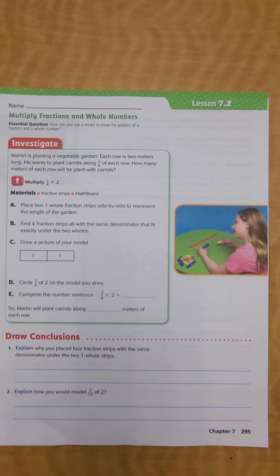But I think that the reason they did that is to give you extra practice with multiplying with whole numbers, but I feel like we'll get plenty of practice with that. So we're just going to combine the two lessons, but here we go.